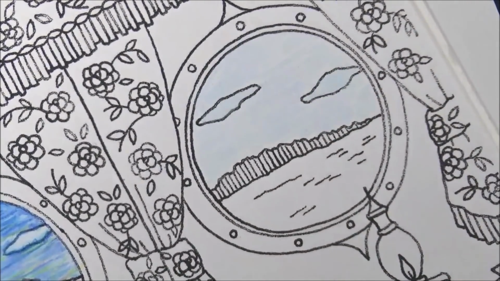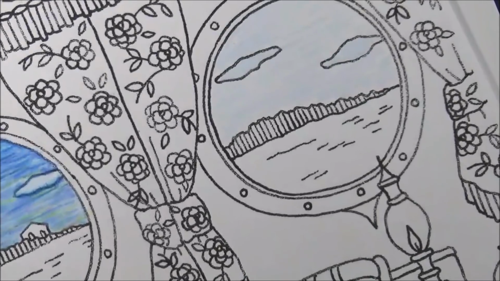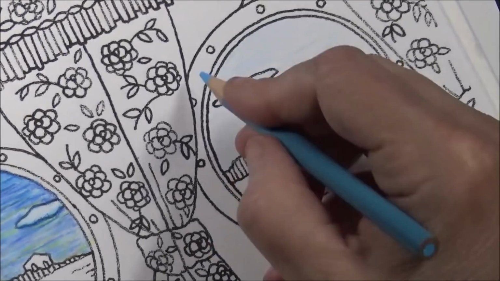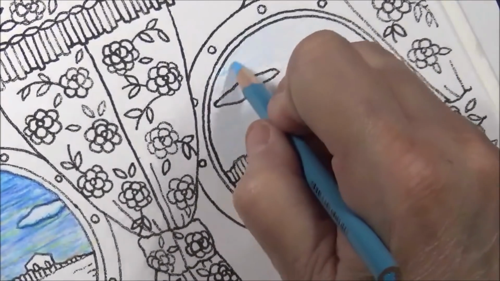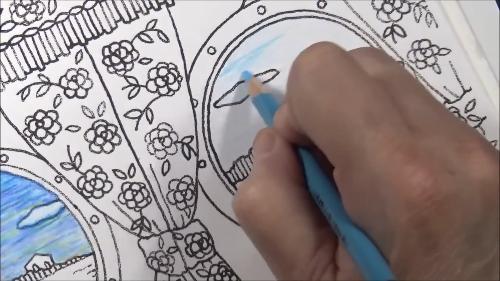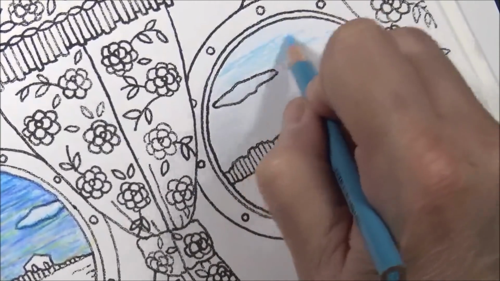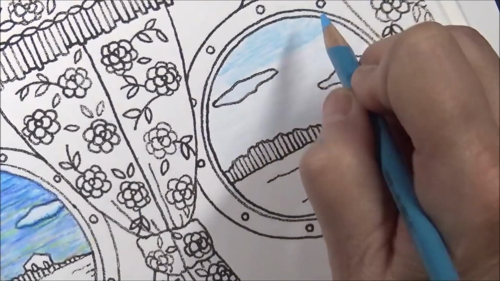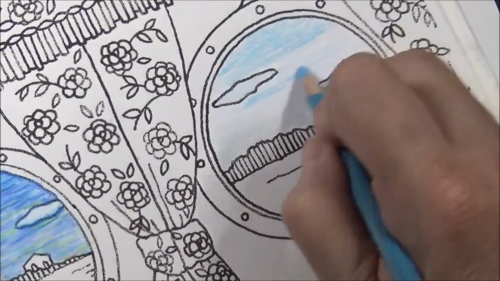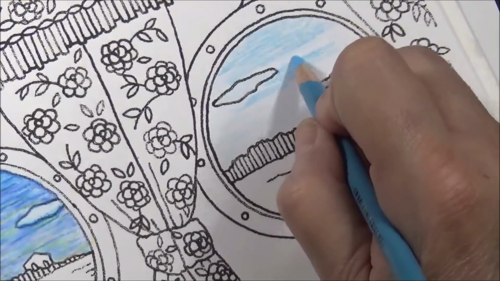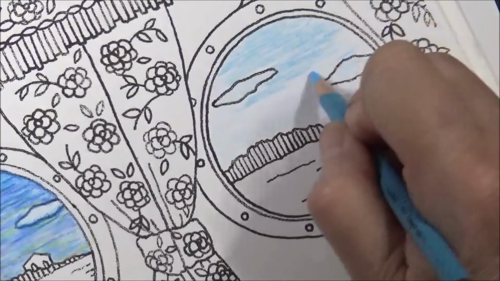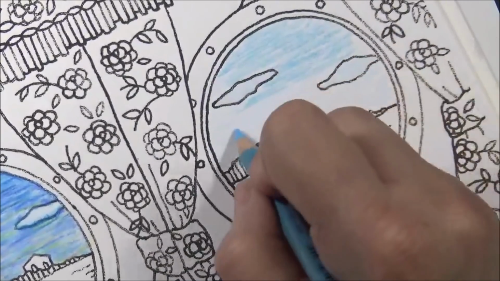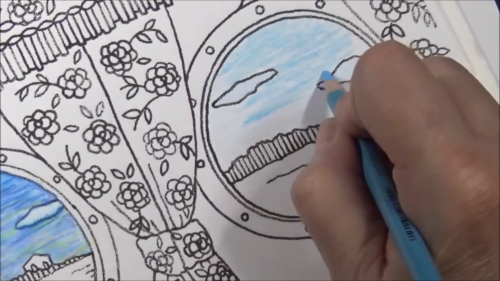Okay. Now let's take the next one, the non-photo blue, and then just do the same thing with our streaks. And we've got our little streaks going. You can make some darker, some lighter.